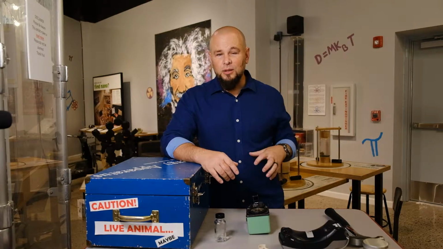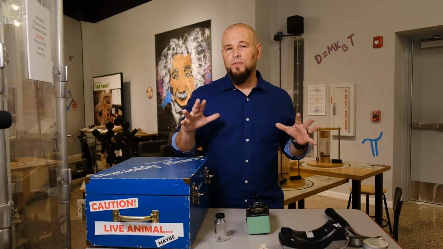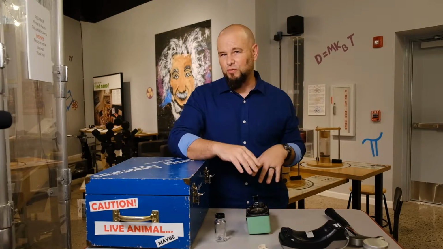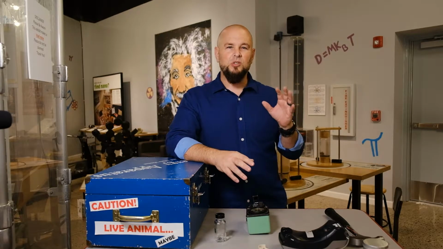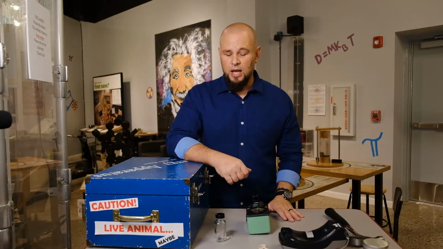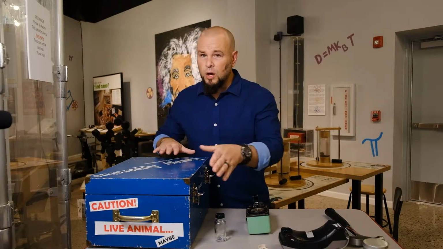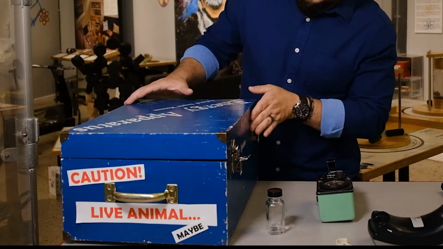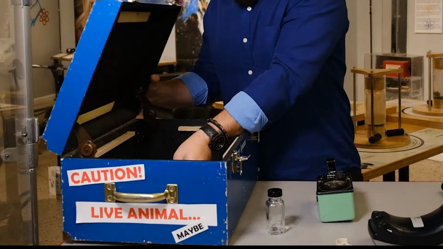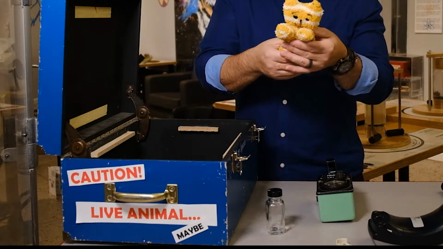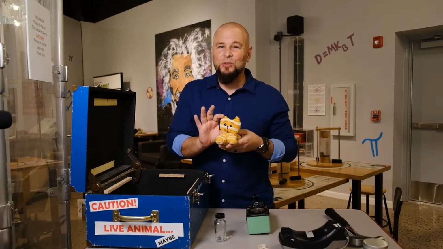We are here in the museum, and we have another fun little demonstration or simulation for you to do today. This one is based off of a thought project that involved some of the things I have here at the table, along with this guy in here. We do have a cute little kitty cat. Yes, this cute little kitty cat.